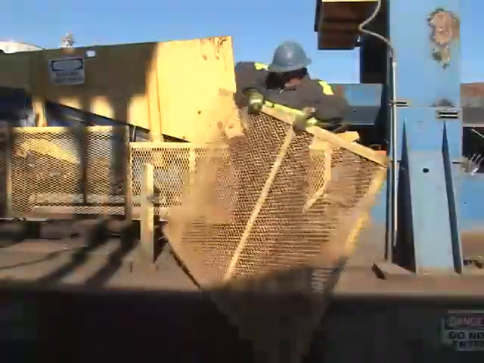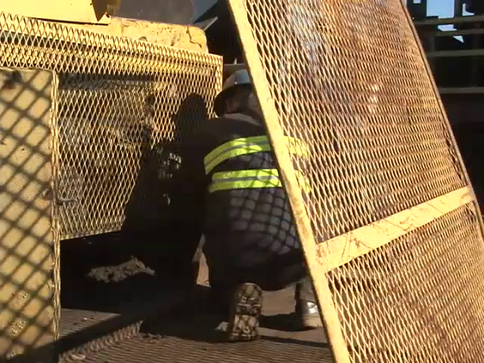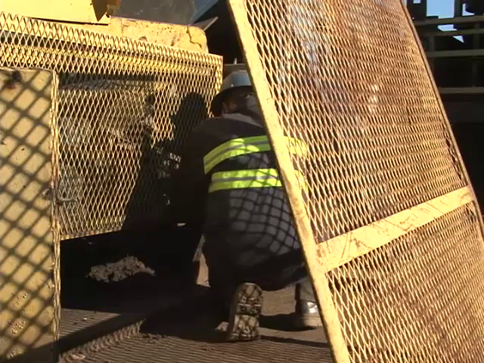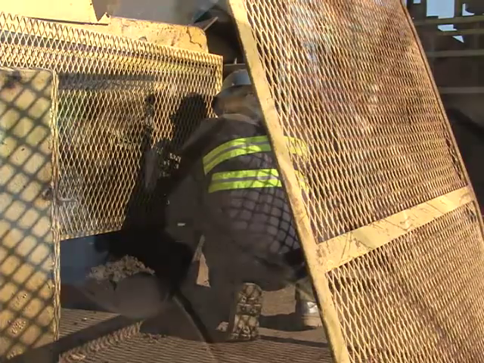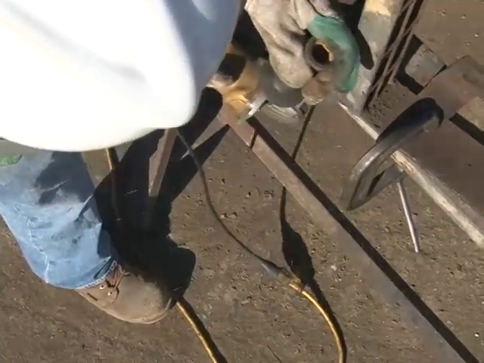Can you identify the hazard being created in this activity? By leaning this large machine guard against the wall, this worker is exposing himself to a potential pinch point or struck-by hazard if the guard falls. Here you can see how work activities can quickly create a hazard.